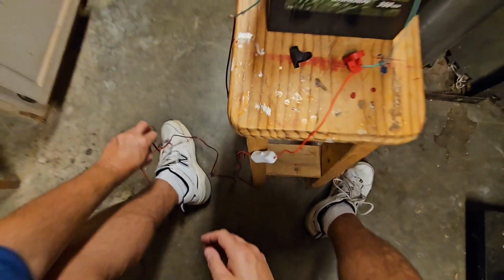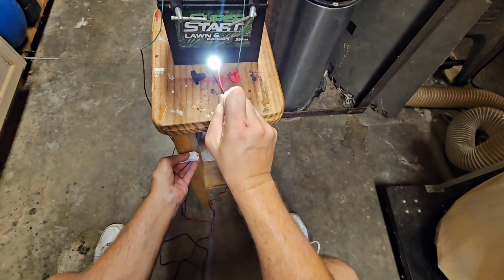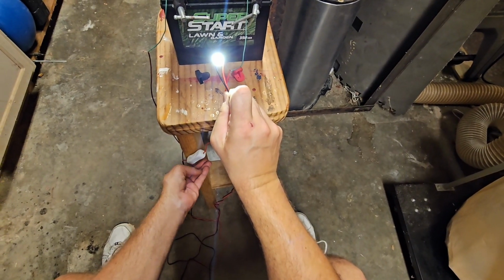Alright, let's see if our circuit works. Oh yeah, boy.